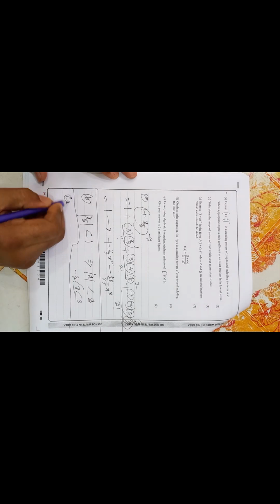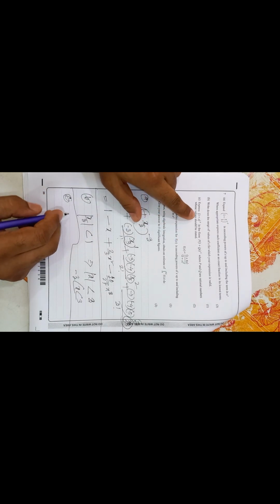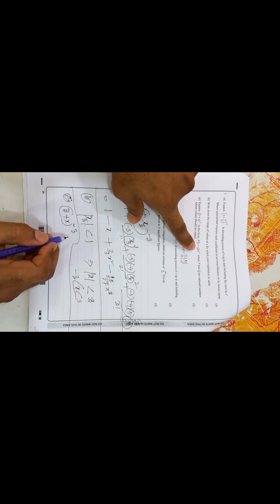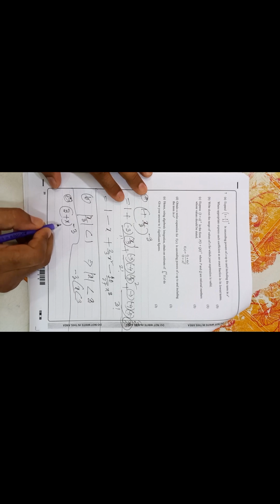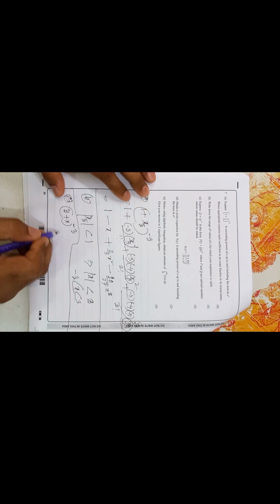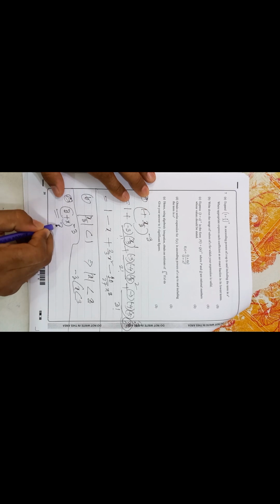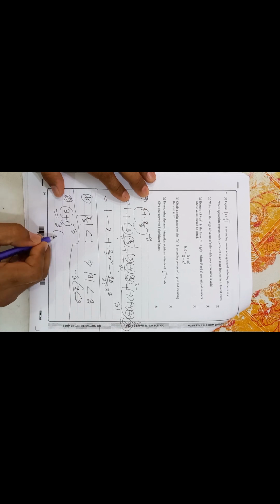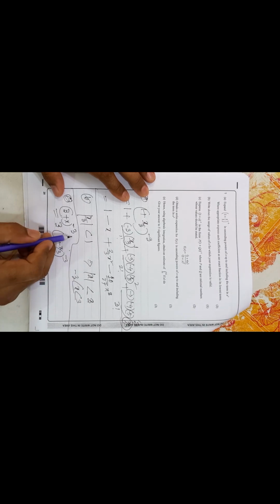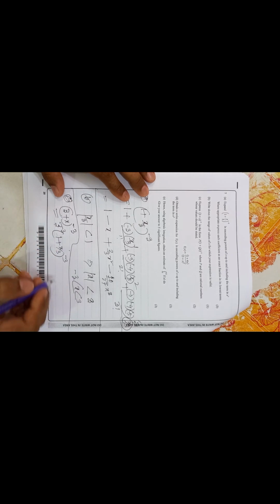Now for number C, 3 plus x whole power minus 3. That one you convert into this. If I take 3 common from inside, then inside will be 1 plus x over 3 whole power minus 3. Since I took 3 common, the power minus 3 goes outside.